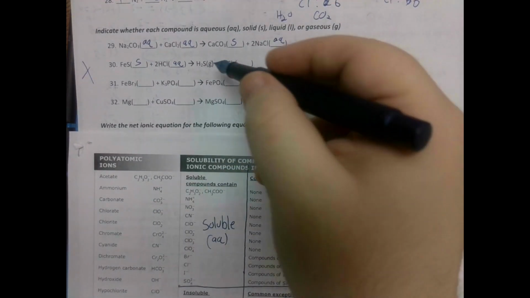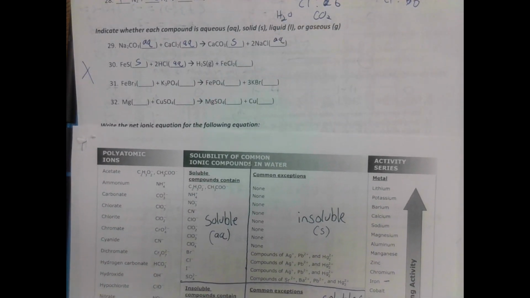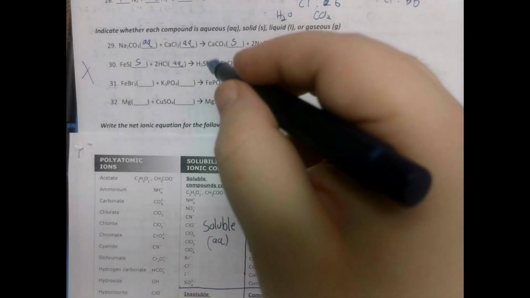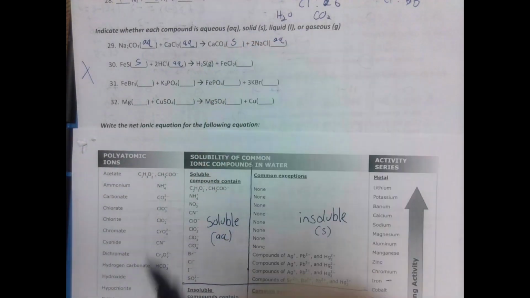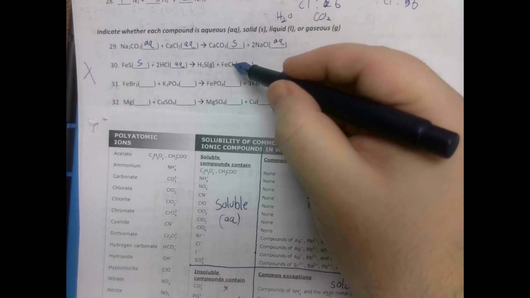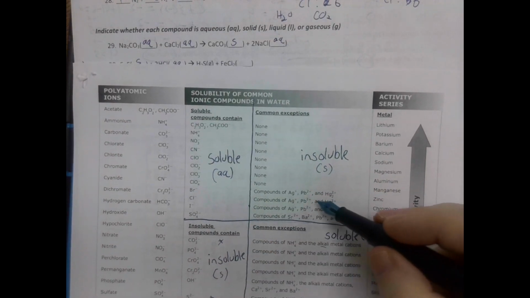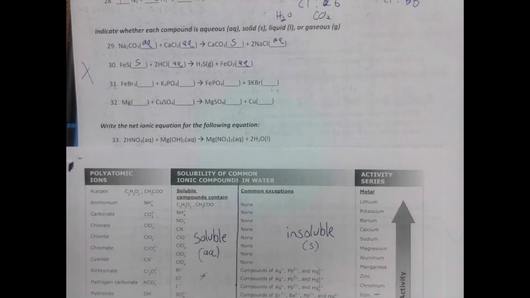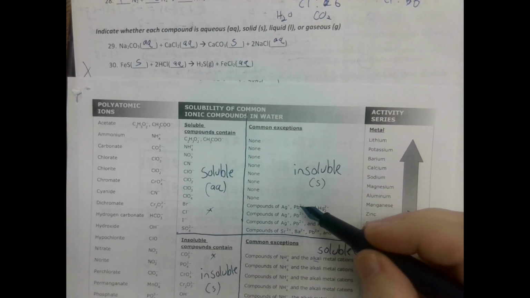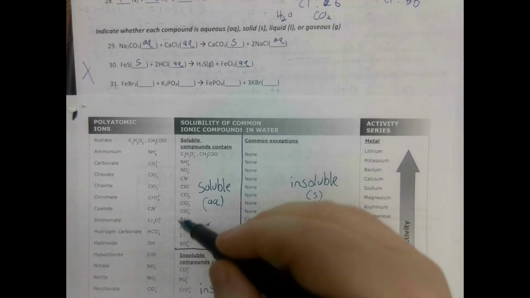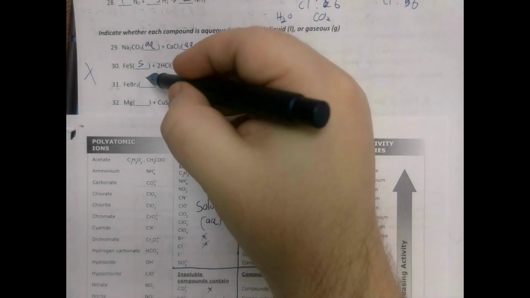H2S is a gas. I've already filled that in because that's something y'all wouldn't know. H2S is not a common chemical that y'all have encountered, so I already went in and filled it in with gas. FeCl2. So chlorine. Iron is not one of the exceptions, so it is soluble. So aq. Bromine right here. It's mixed with iron, not an exception. So that means it's over here. Soluble, so that's aqueous.